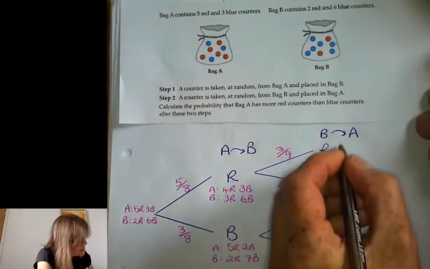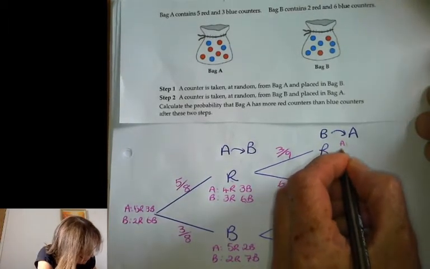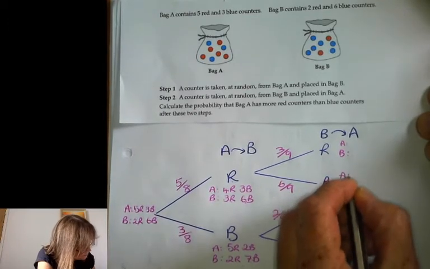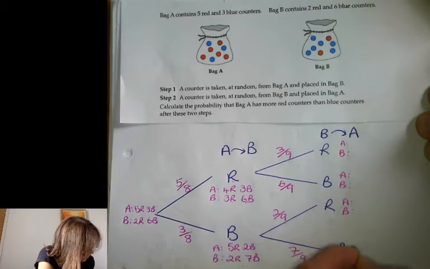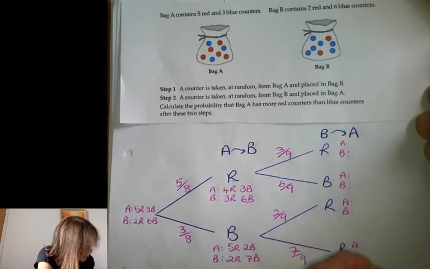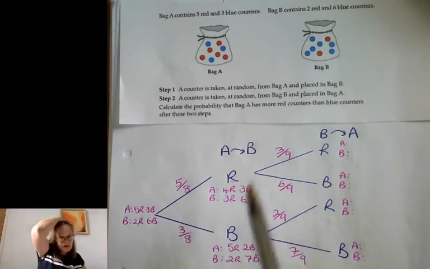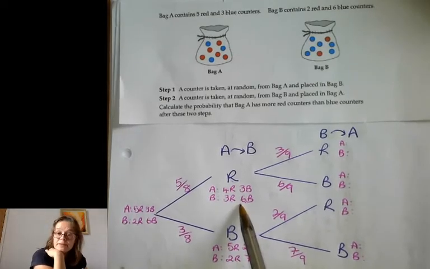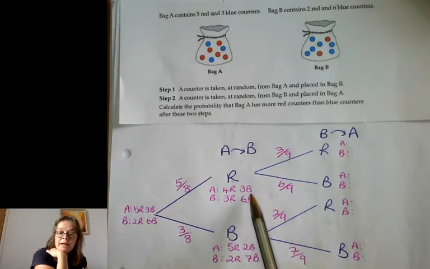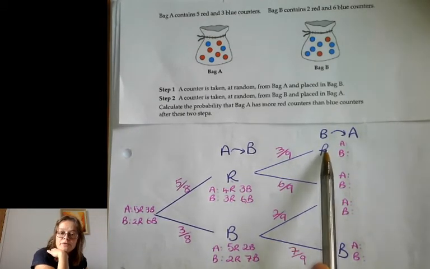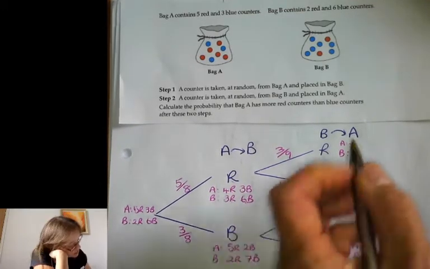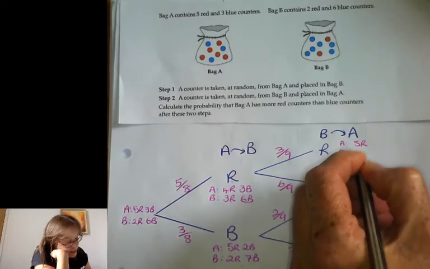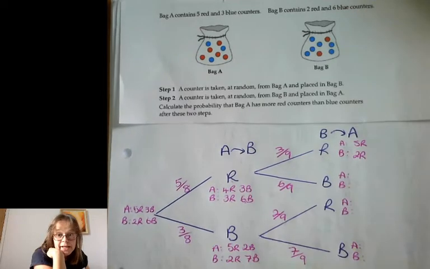And again, I'm going to write down what's in each bag, because if I know, I can answer the question. So quite a lot of writing down here, but at least then I'll know what's in each bag and I can answer the question. So this is what was in the bag after step 1. And if I now move a red from here to here, there will be 5 reds in here and 2 reds left in here.